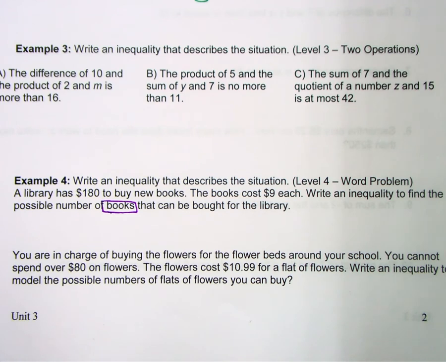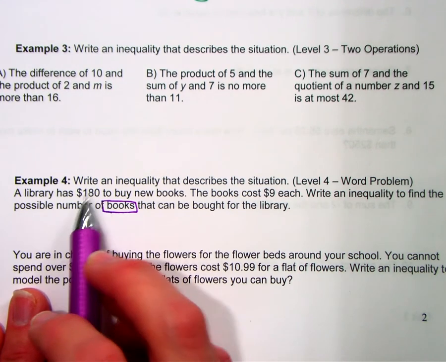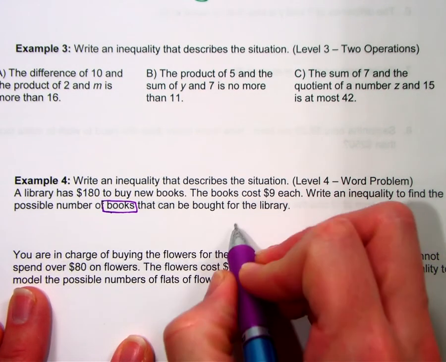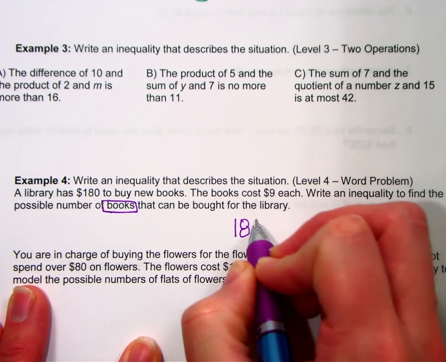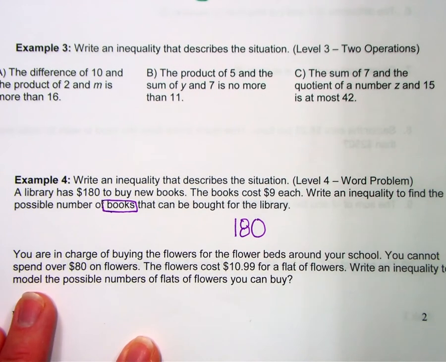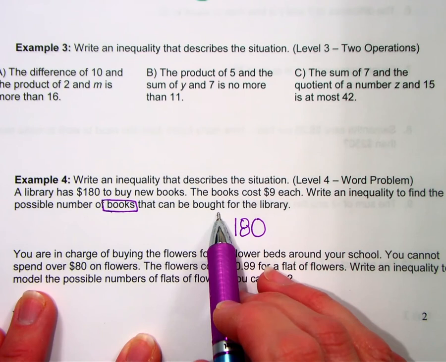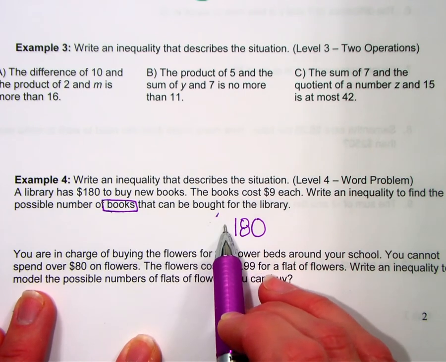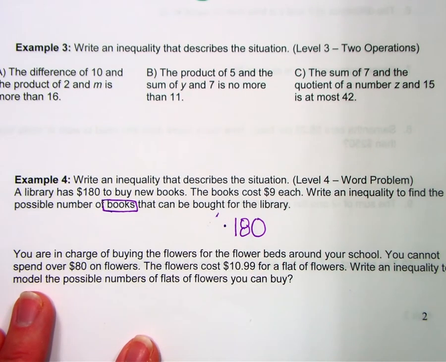Then we want to look for a total. Is there a total number that they can spend, or is the total number that they're looking to purchase, or something like that? So the library has a total of, sorry, $180 to buy new books. So that's our total. So 180. Now, typically what we want is we want to spend less than 180, but I haven't read the rest of the problem, so I don't know for sure.